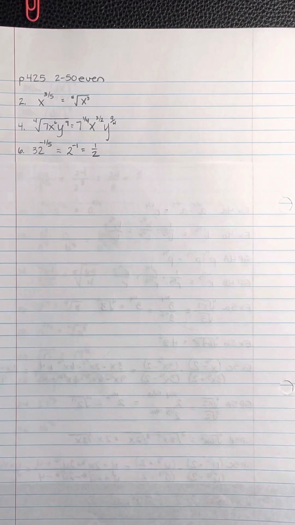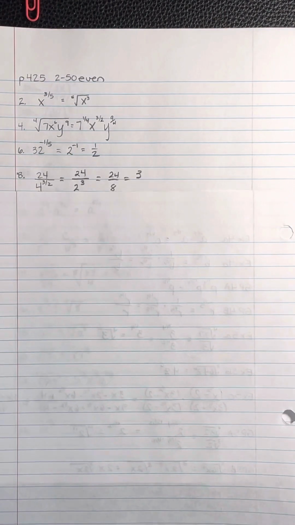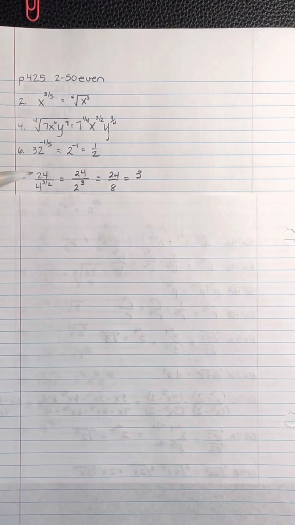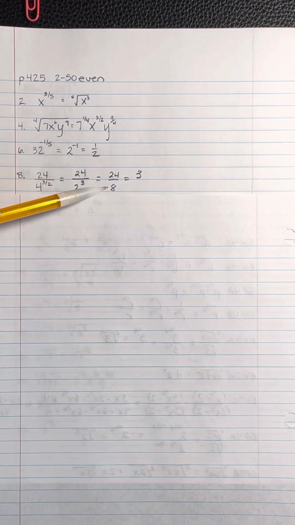Number 6, I have the 5th root of 32. The 5th root of 32 is 2, and then 2 to the negative 1 is 1/2. Number 8, nothing I can do with the 24 and 4 because this has an exponent, so I'm going to clean this up. The square root of 4 is 2. 2 cubed is 8. Now I can take 24 divided by 8 to get 3.